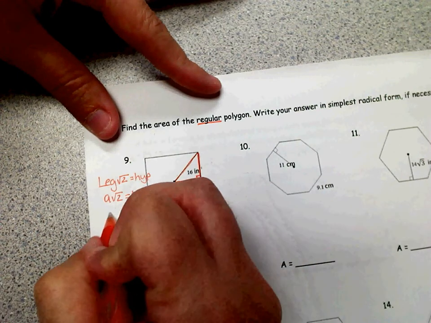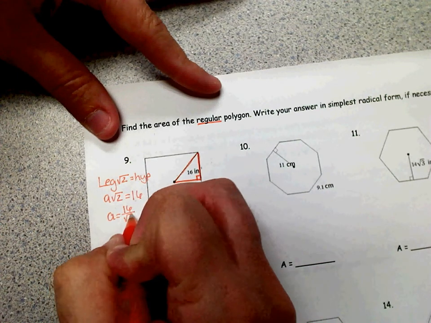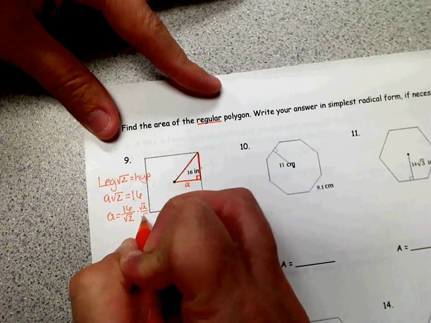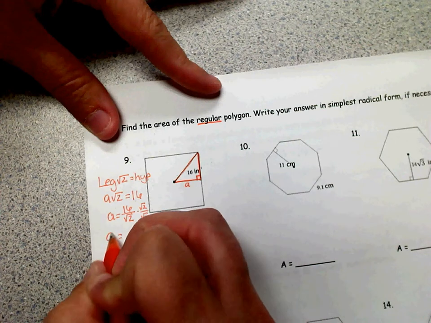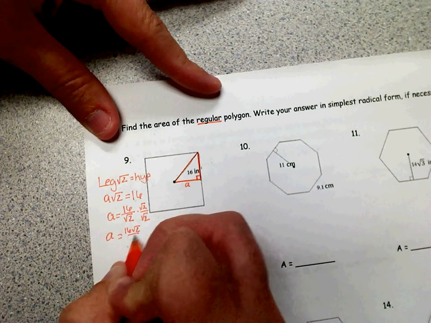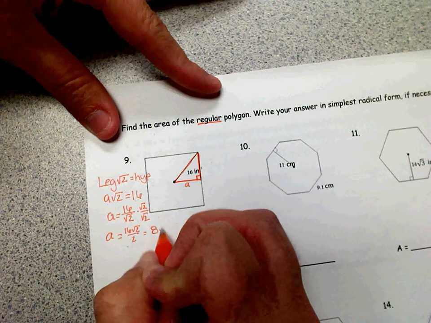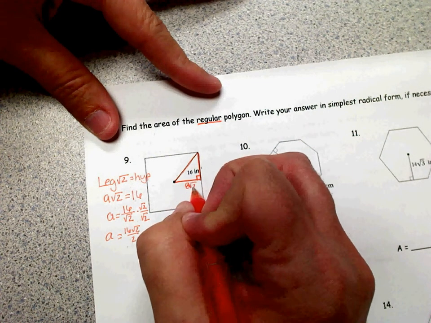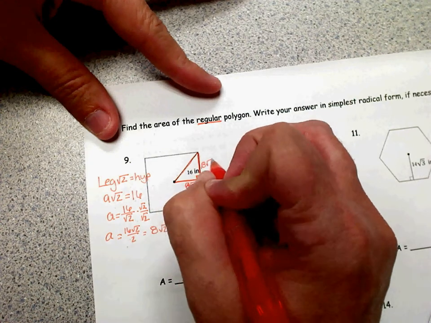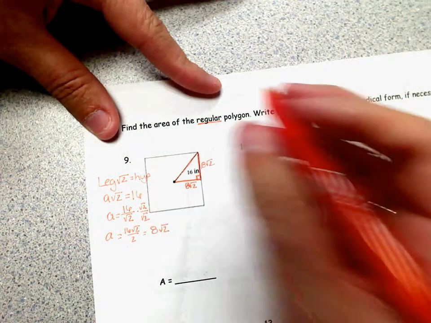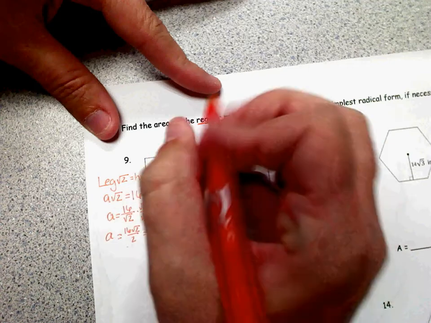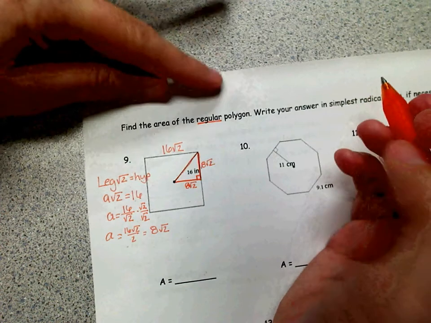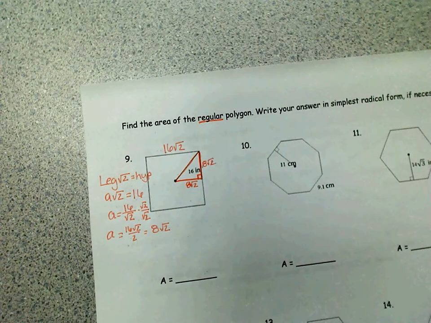When you divide by the square root of 2, you have to rationalize it. So you've got to multiply the numerator and denominator by the square root of 2. That gives us 16 square root of 2 over 2, which reduces to 8 square root of 2. So our apothem is 8 square root of 2, and this side is 8 square root of 2, which means that the entire side of your square is 16 square root of 2. So then from here you can work it either way.